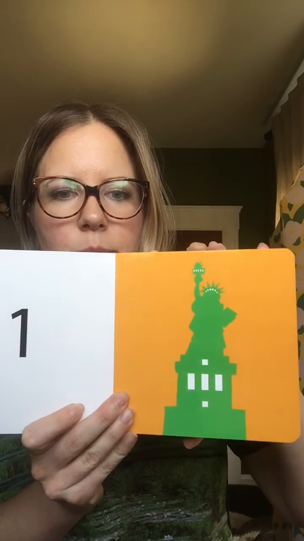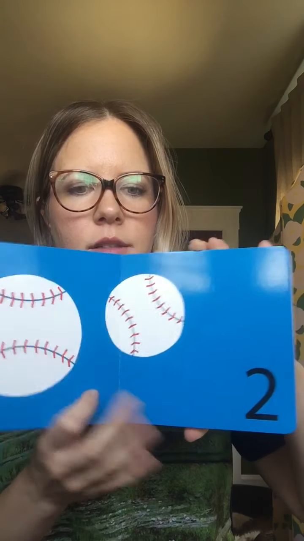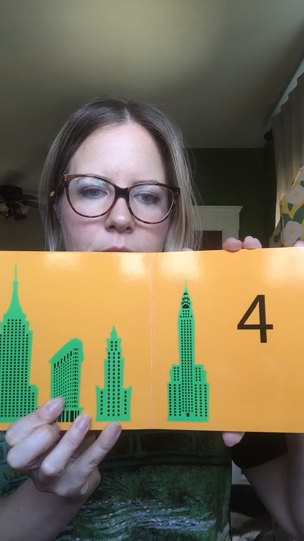So 1, Statue of Liberty. 2, baseballs. 3, bridges. 4, skyscrapers. So each page has a different number, and then you're going to make pictures to match that amount. And you can have a theme with it, like this book is themed with New York City.